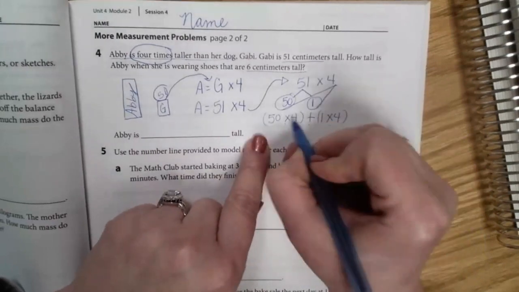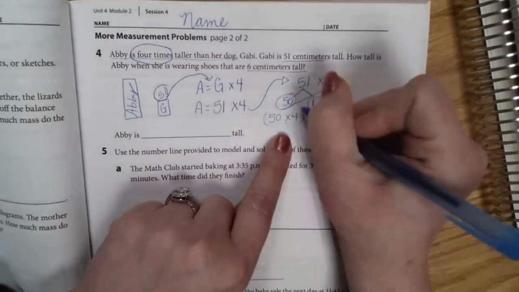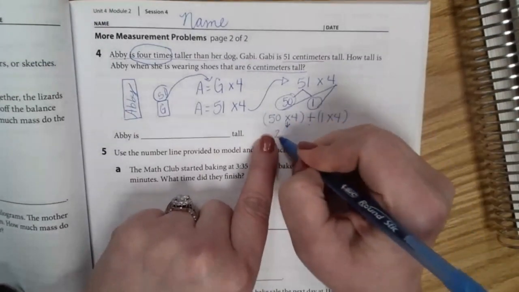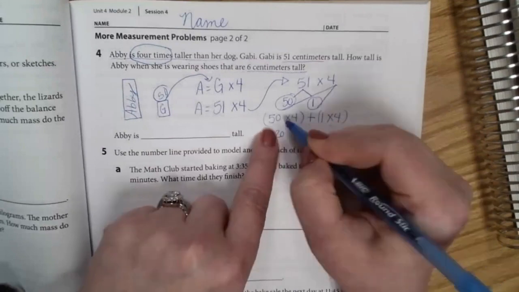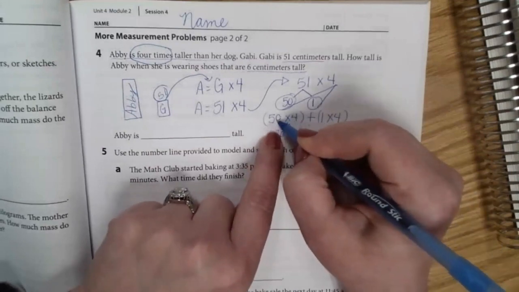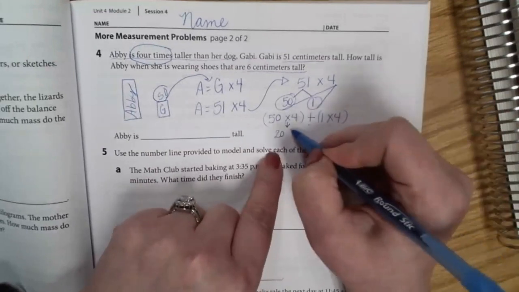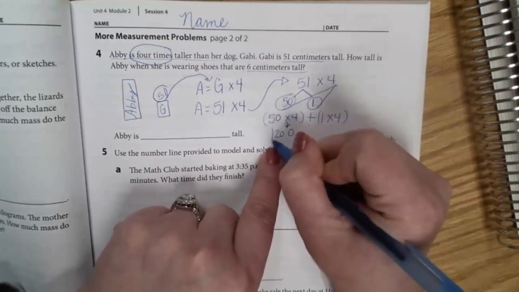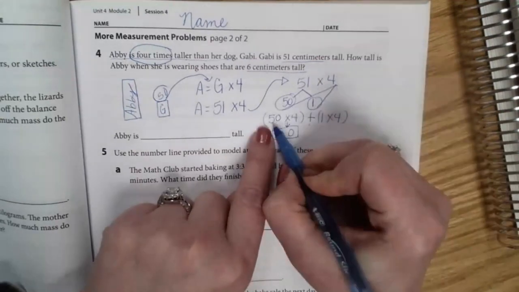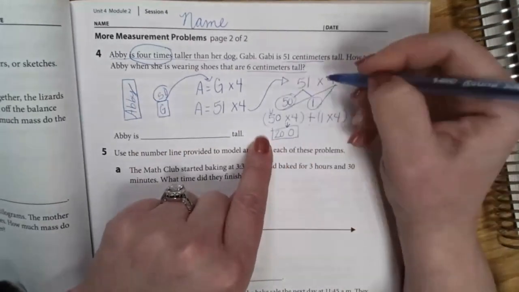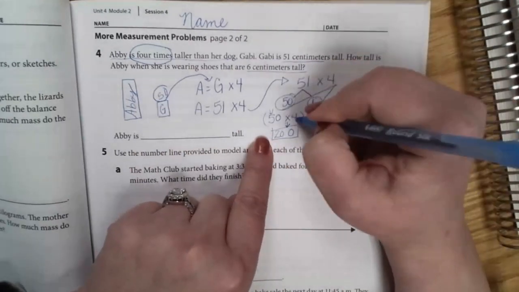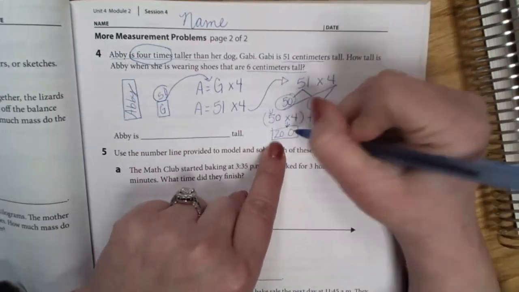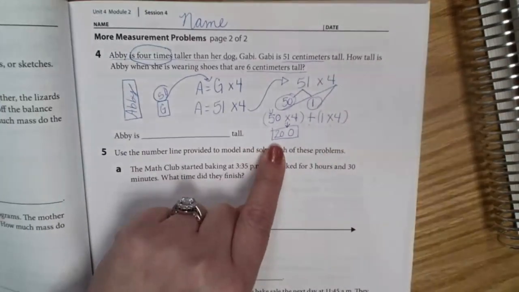So 50 times 4. We can use the 0 property to help us solve this. 4 times 5 is 20, and 5 times 4 is 20. Now let's just look at the 0. 0 times 4 is 0. So the answer is 200. Okay, so the reason why this works is 5 is 5 tens. 5 tens times 4 is 20 tens. And then 0 times 4 is just 0. So together they make 200.